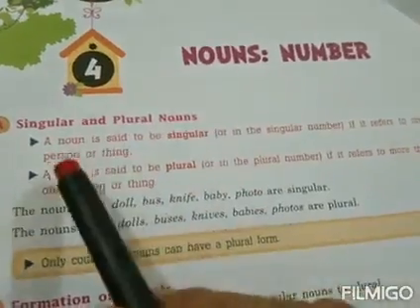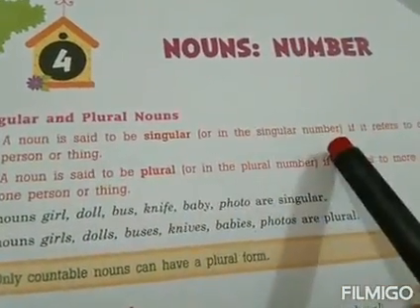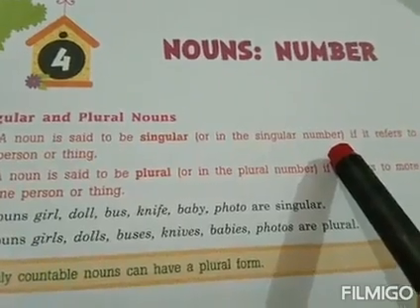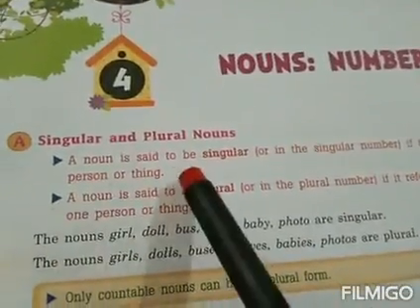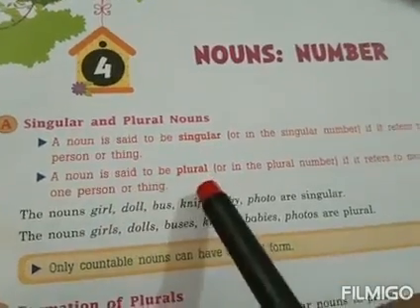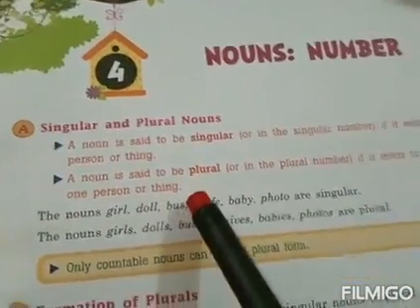Singular and plural nouns. A noun is said to be singular or in the singular number, that is one, single number, if it refers to one person or thing. A noun is said to be plural or in the plural number if it refers to more than one person or thing.